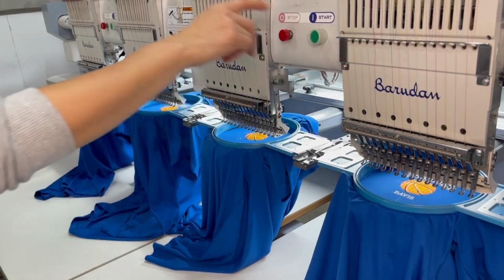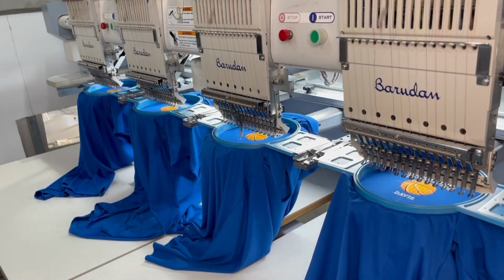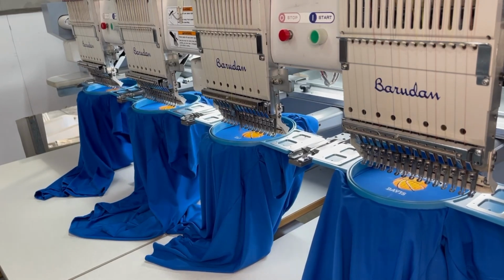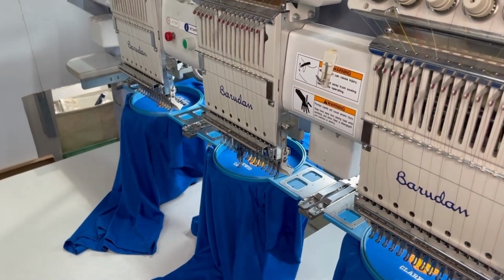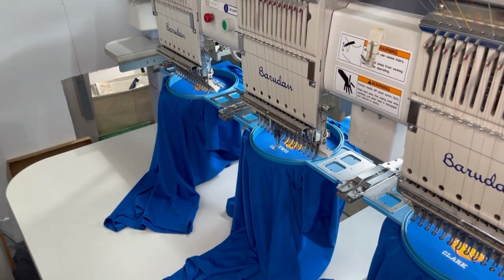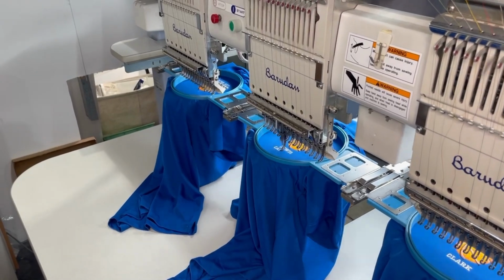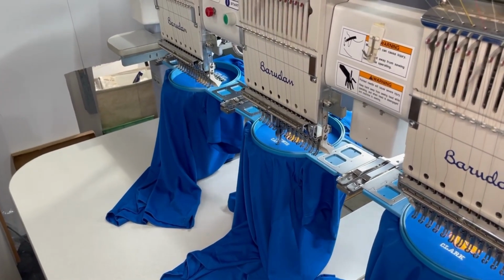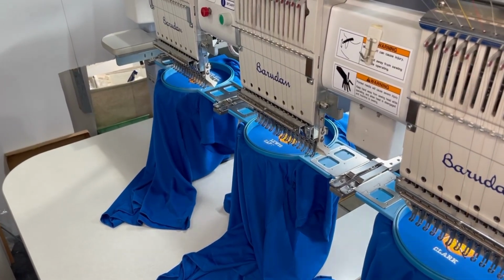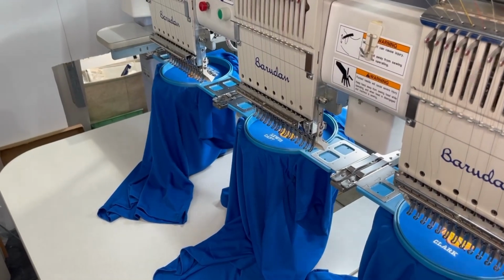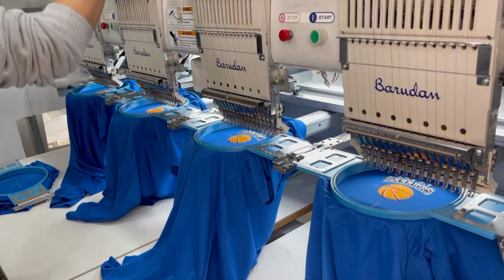Repeat by turning on each subsequent head one at a time to embroider the remaining names. The machine will embroider each name one at a time according to the order in the file. When working with team names in large quantities, it's important to plan around the number of machine heads or hoops you have available. On a 4-head machine with 8 hoops, we batch our production in groups of 8 garments.